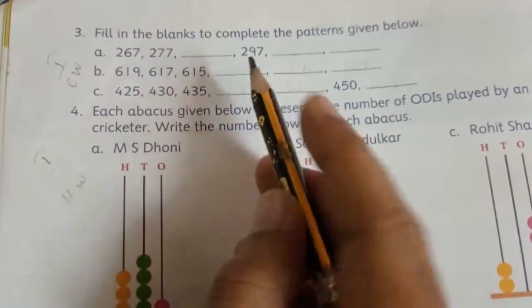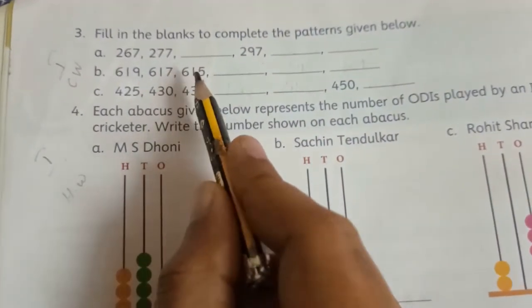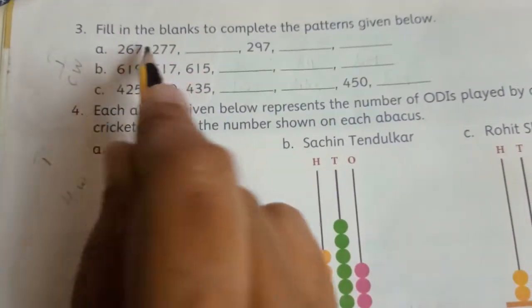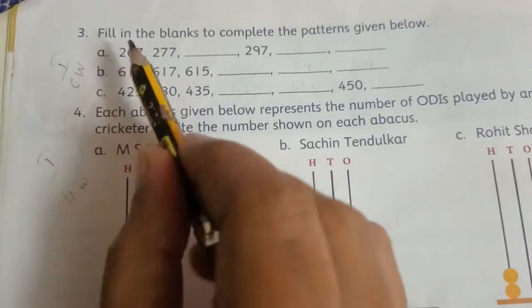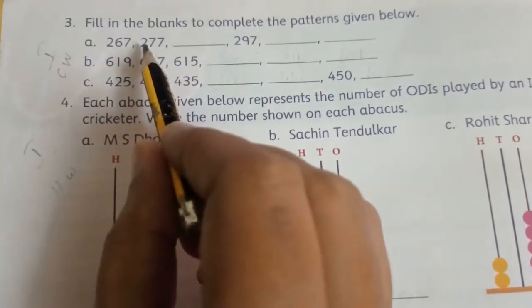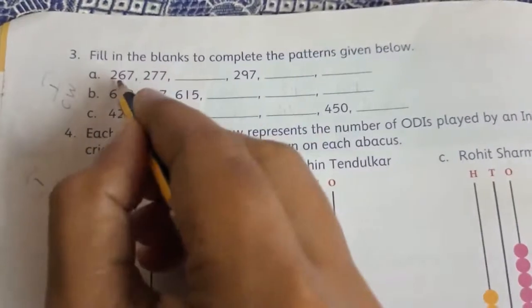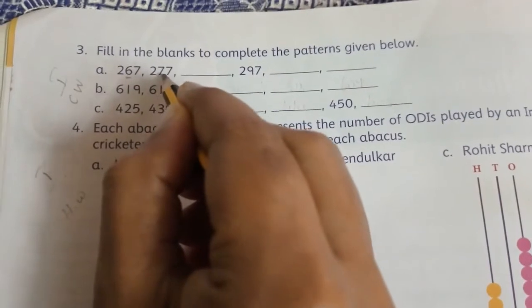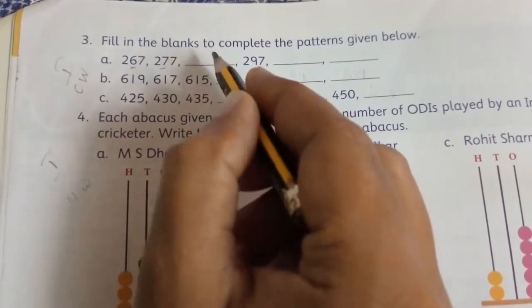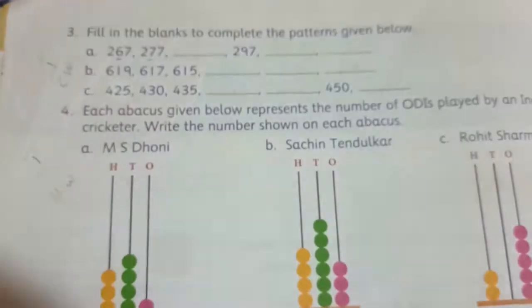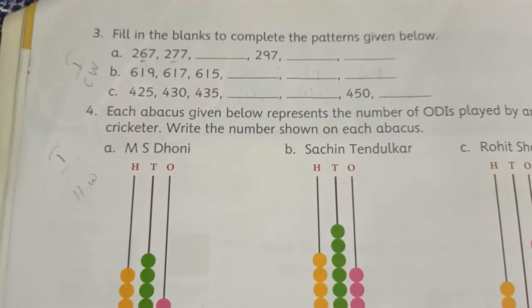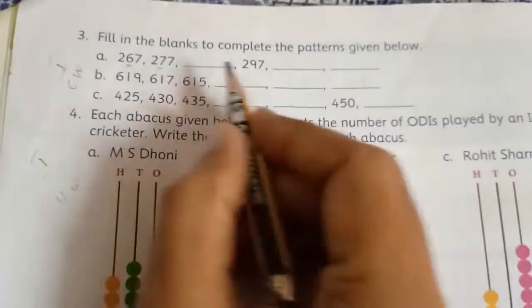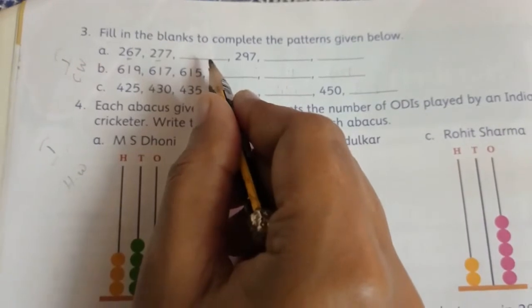So children, if you want to find the pattern, you have to find the difference between two consecutive numbers. Here the difference between these two consecutive numbers is 10, because only the tens place value changed. Look at this, 6 and the tens place value for this number is 7. So only the tens place value is changed, and the difference between these two consecutive numbers is 10. Now add 10 to this number and find the next number.